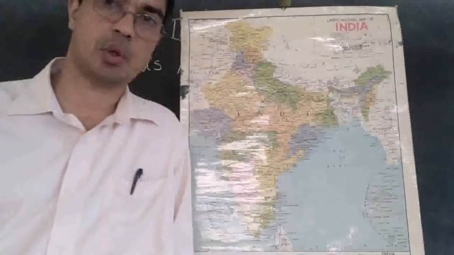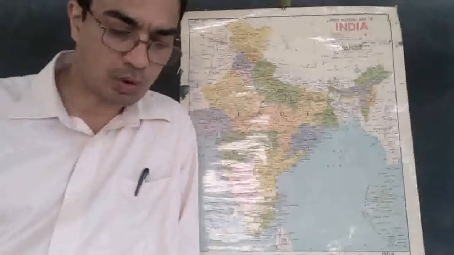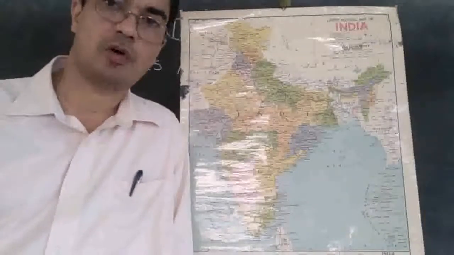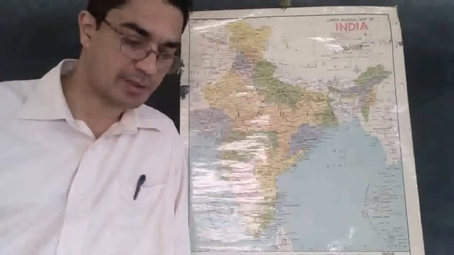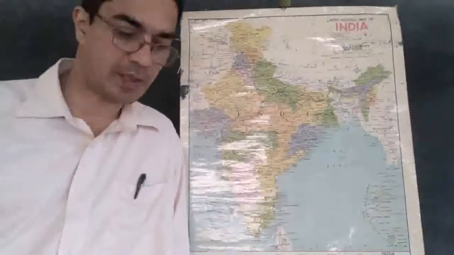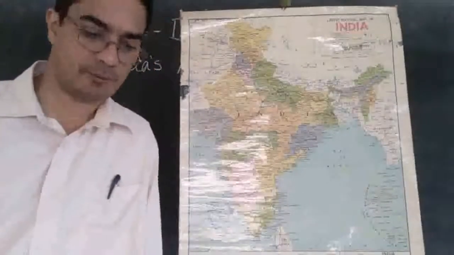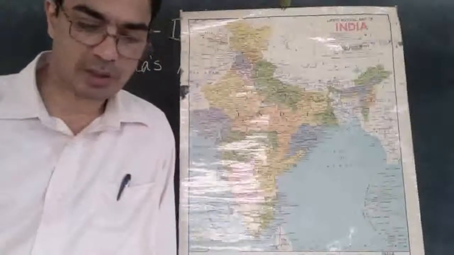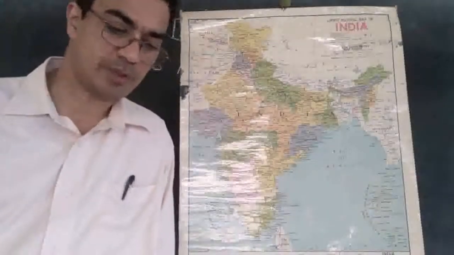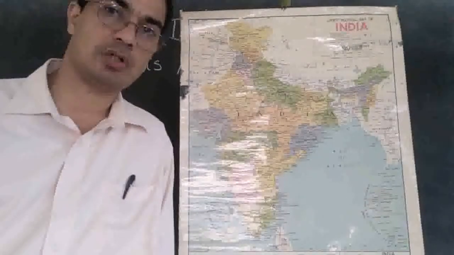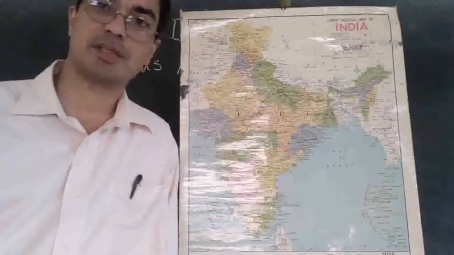So the answer is Orissa. The Tropic of Cancer is not touching Orissa. Second one, the easternmost longitude of India is, so 4 longitudes are given there, but in the eastern side, which is the most last part, answer is number A, 97 degree 25 east. Then question number 3. Uttaranchal, Uttar Pradesh, Bihar, West Bengal and Sikkim have common frontiers with which country? Answer is number C, Nepal.